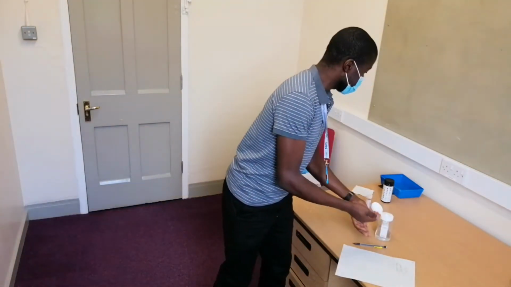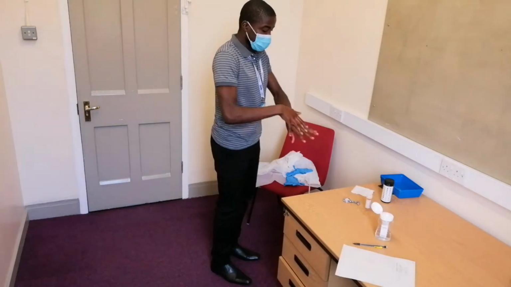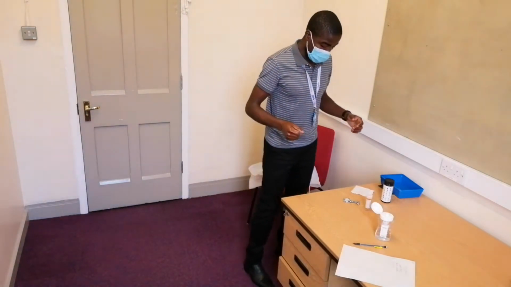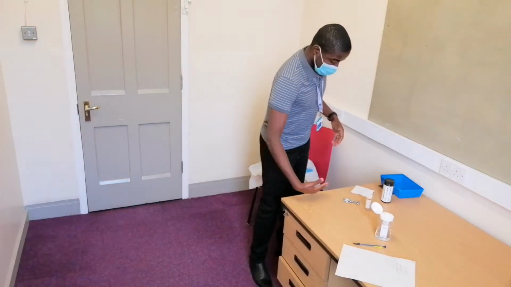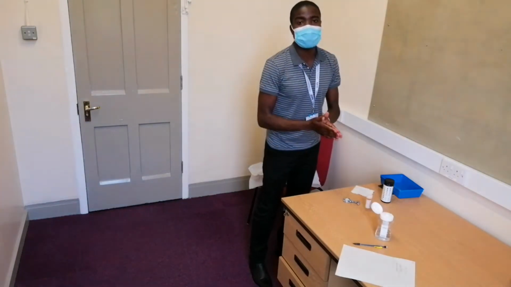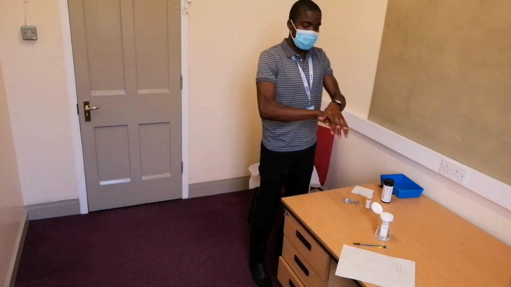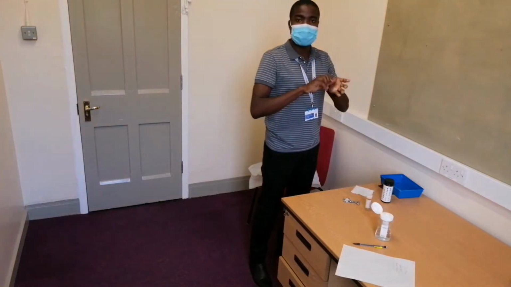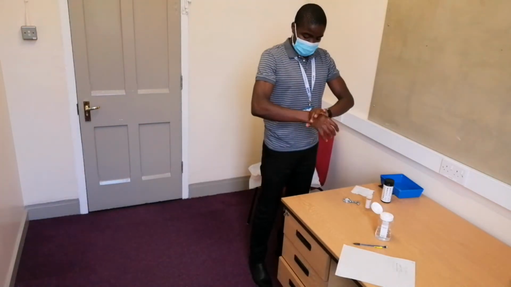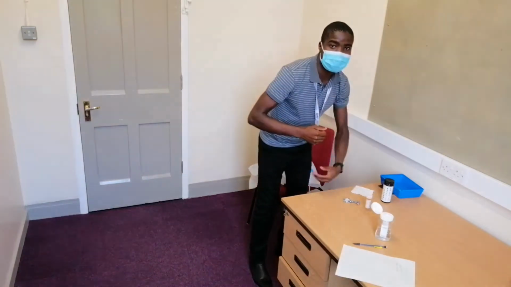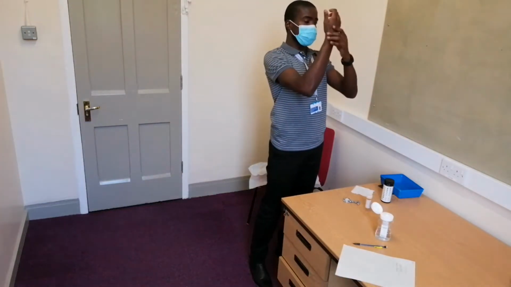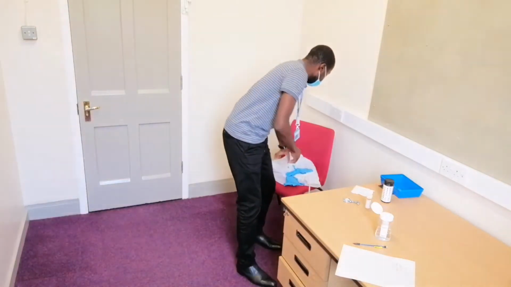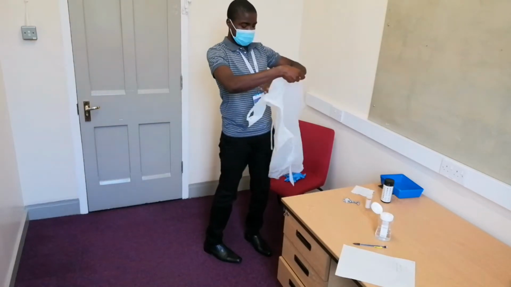I'll do hand hygiene. Proceed to my preparation area. And in the preparation area, I'll do a full hand wash. For the full hand wash, I'll open the tap, wet my hands, put a sufficient amount of soap, do palm to palm, palm over dorsum, fingers interlaced, fingers interlocked, tip rotation, thumb rotation, wrist rotation. I rinse my hands and dry them using a paper towel, from top to bottom, again top to bottom. Close the tap using my elbow. I'll then put on my apron.